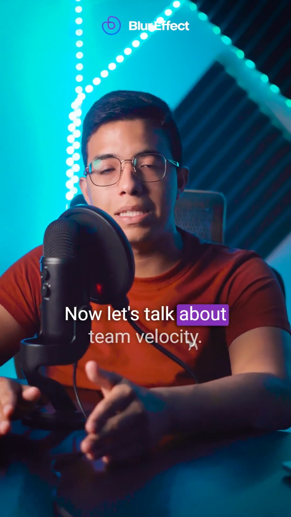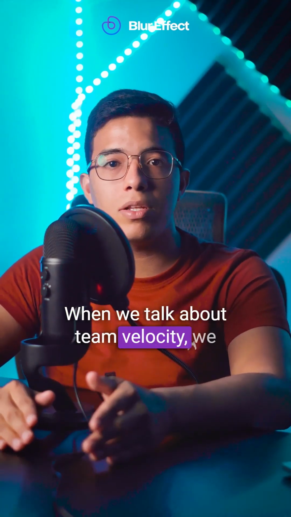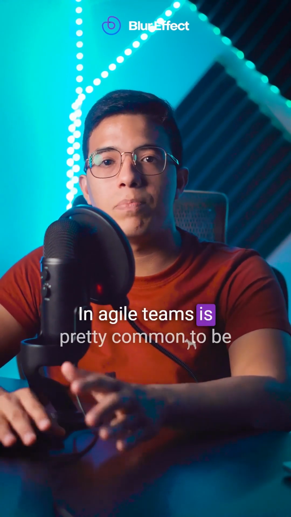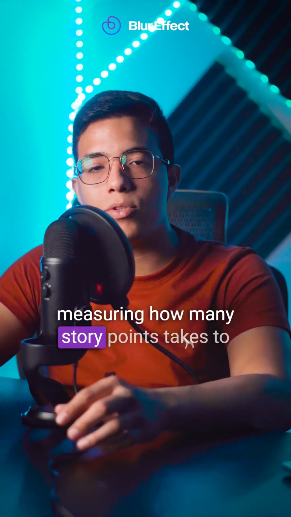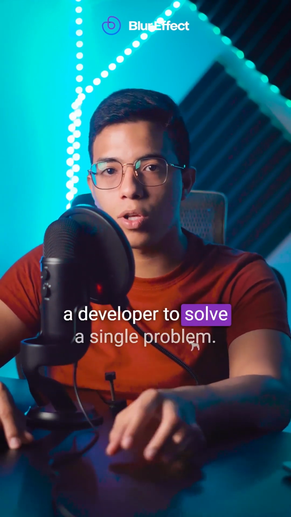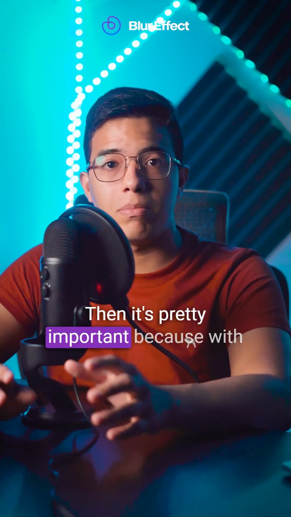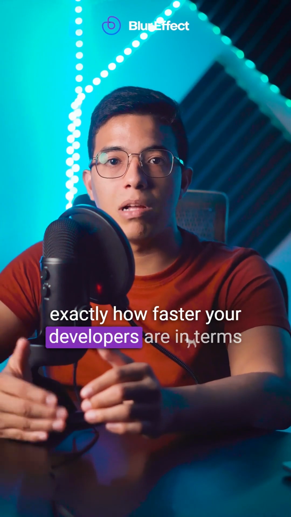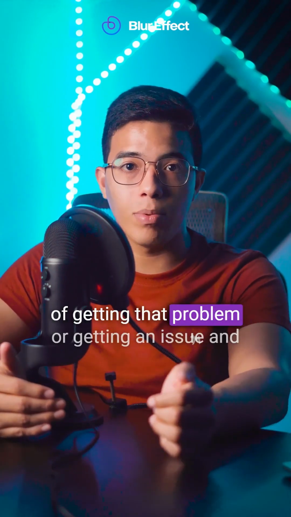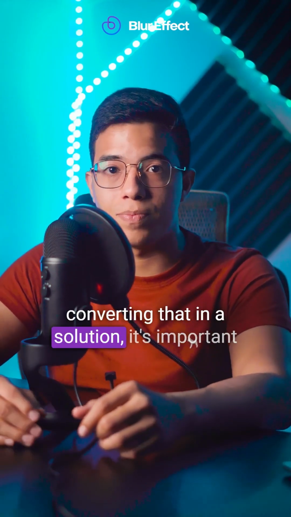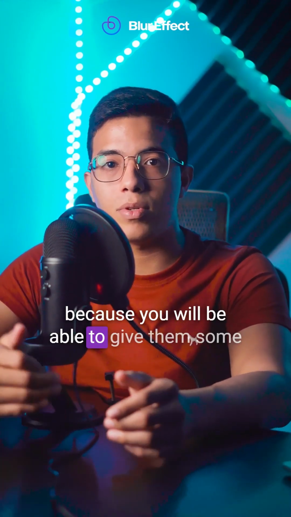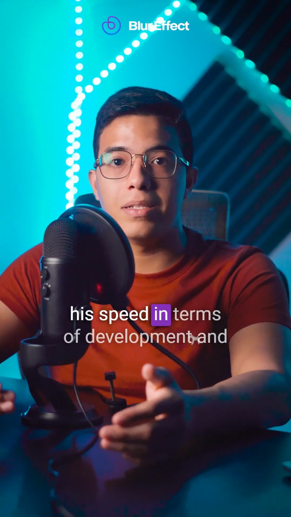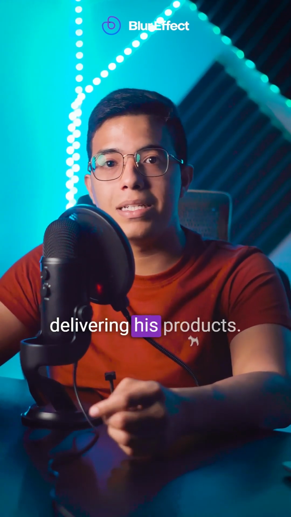Now, let's talk about team velocity. When we talk about team velocity, we are talking more specifically about the developer's speed. In agile teams, it's pretty common to be measuring how many story points it takes a developer to solve a single problem. It's pretty important because with this information, you will be able to know exactly how fast your developers are in terms of getting an issue and converting that into a solution. You will be able to give them some kind of rewards to make sure they are improving their speed in terms of development and delivering their products.